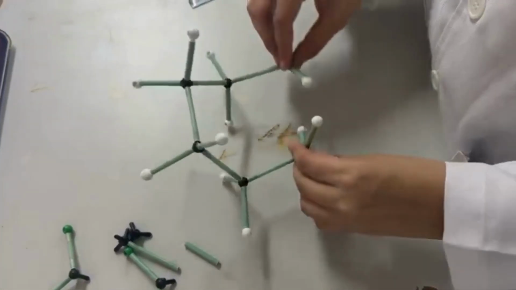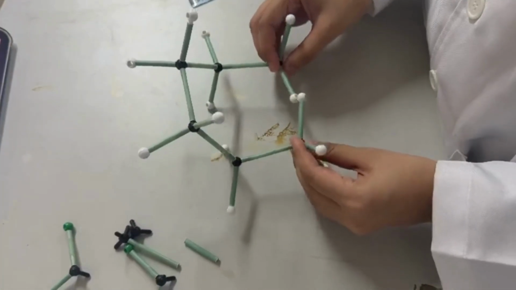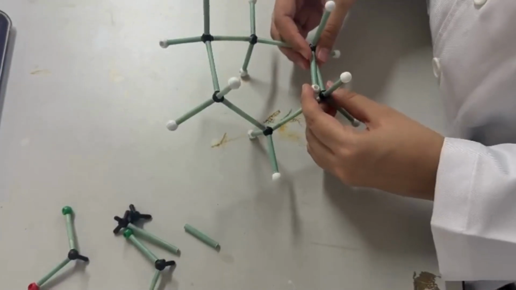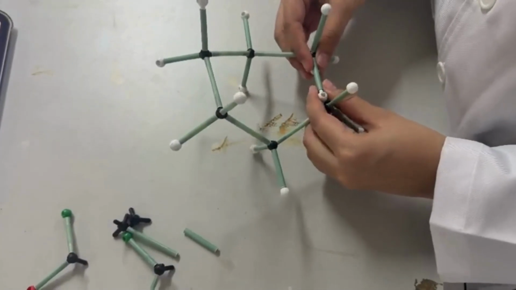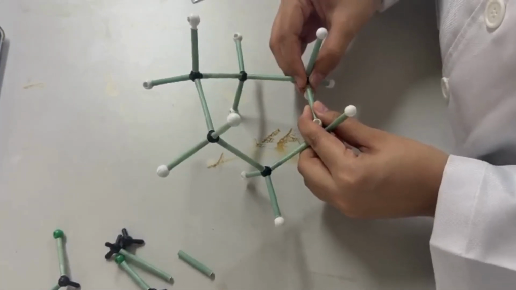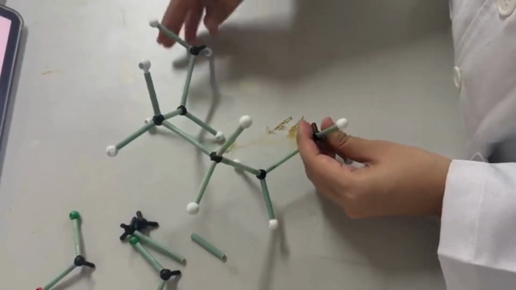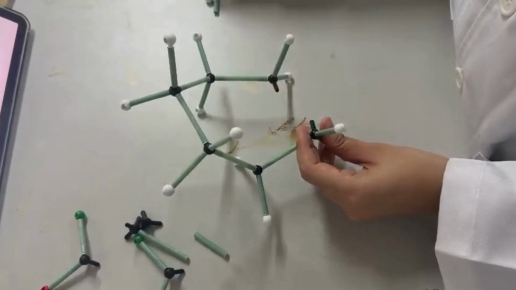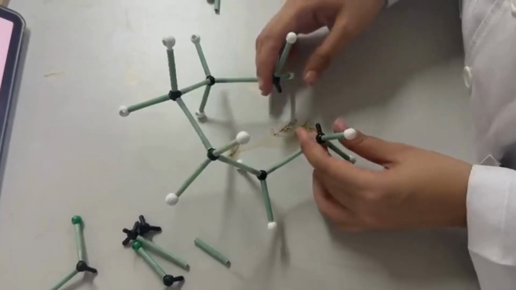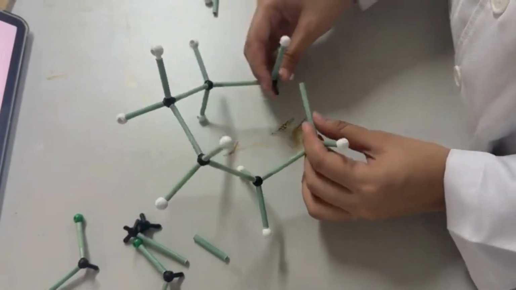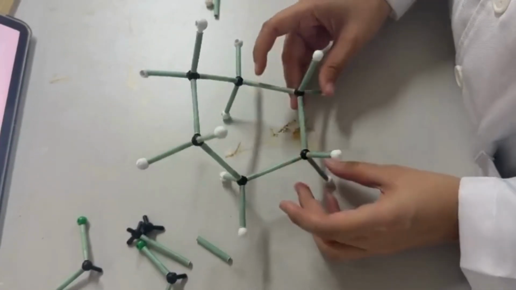Then, the hexane model is joined to form cyclohexane. After the ring is formed, the carbon-carbon bonds are rotated slightly to reduce strain in the molecule. Based on the model, cyclohexane does not form a flat or planar ring. Instead, it adopts a puckered structure. The approximate bond angle between two adjacent carbon-carbon bonds is about 109.5 degrees, which is close to the tetrahedral bond angle of sp3 hybridized carbon.